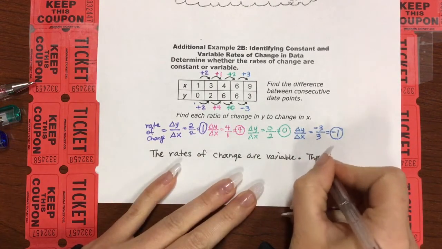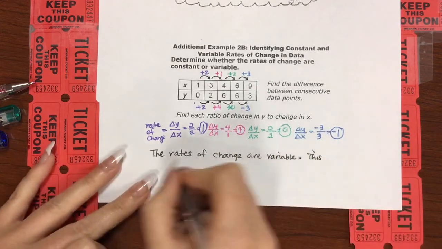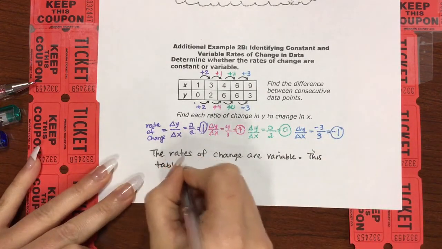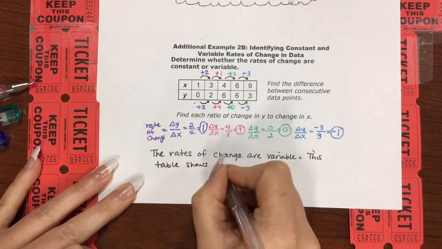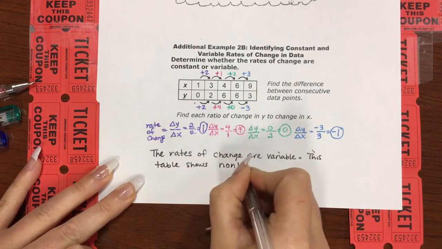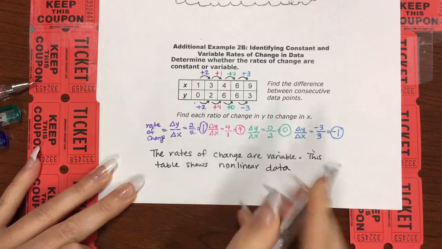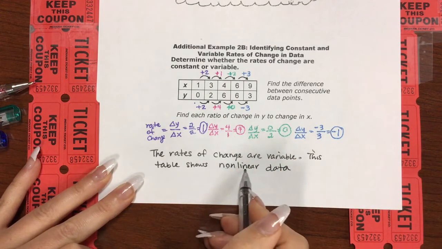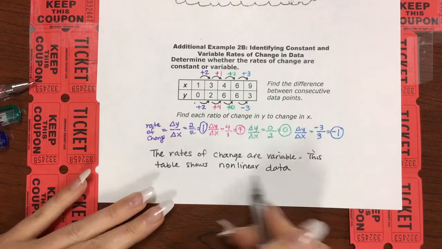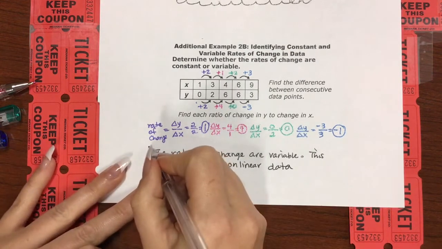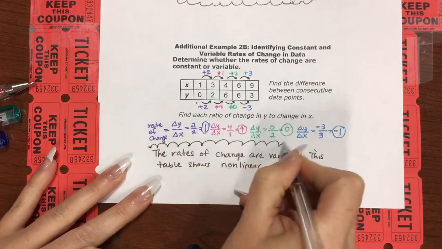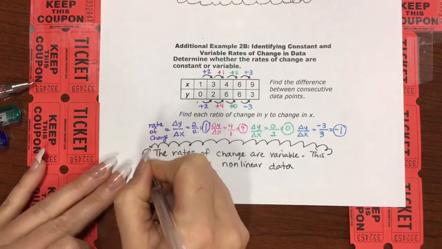This table up here shows non-linear data. And non-linear means it's not, linear means a line, so it's not a line. So it's data that is not a line, which is exactly what this is. That data is definitely not a line.